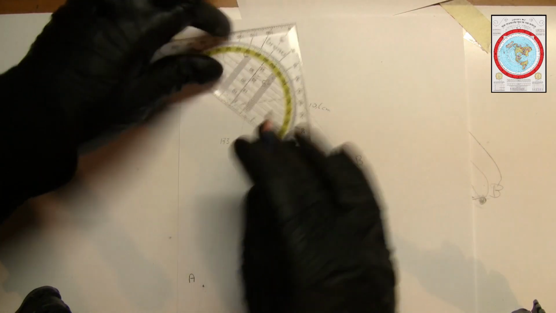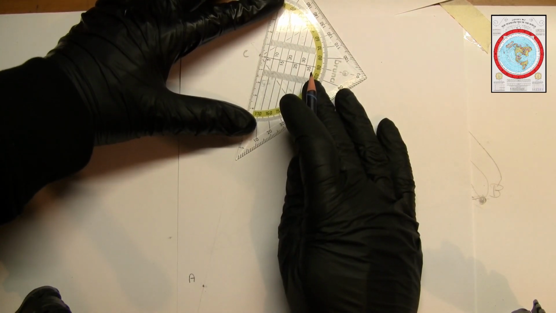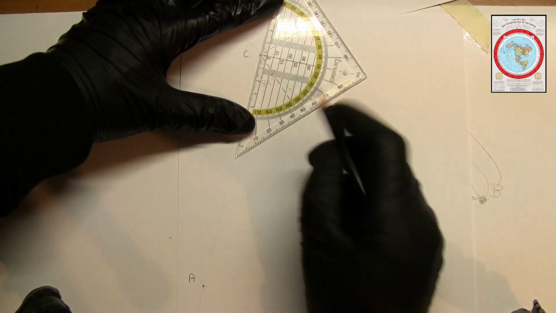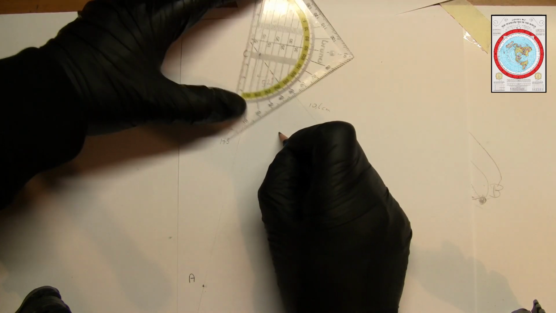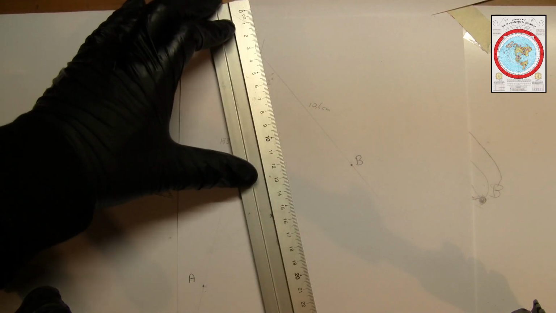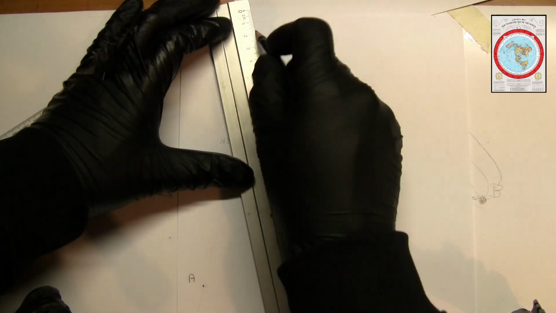So this one is 52 degrees. It's 52 degrees divided by 2. It's 26 degrees. So this is the angle. Yep, 26 degrees.